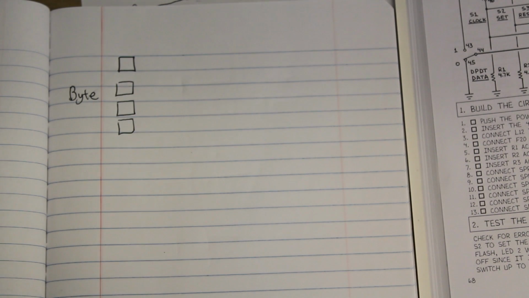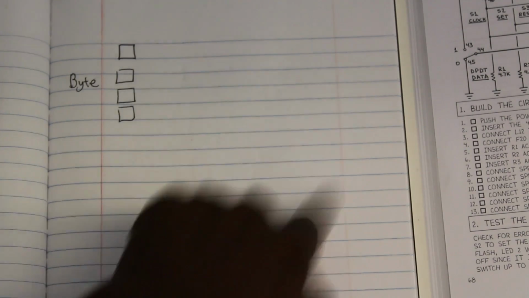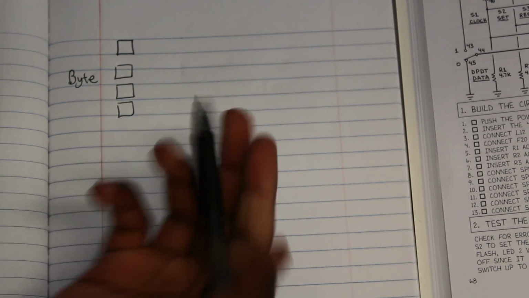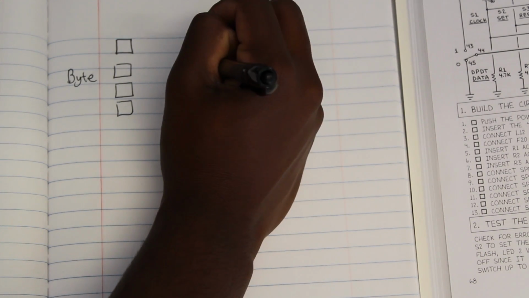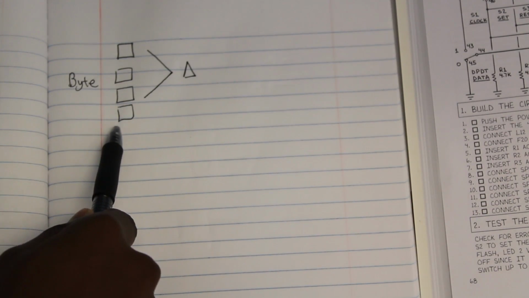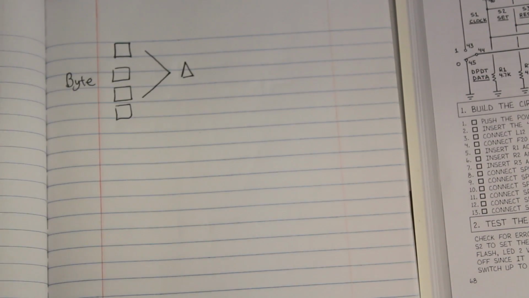And if we want to do anything, add, subtract, divide, whatever, you're going to need more than 1 byte. You're going to need 3 bytes minimum just to do some simple calculation, right? Because you need 1 for A, 1 for B, and 1 for C. So I'm going to abbreviate this to a triangle now. 4 flip-flops is equal to 1 byte, which is going to be abbreviated as a triangle.